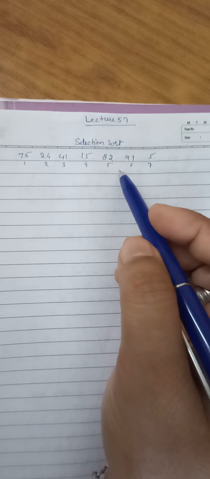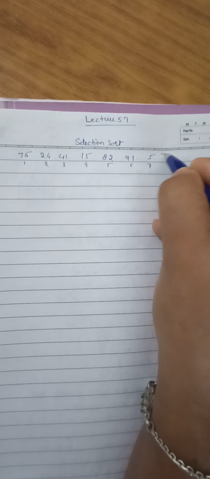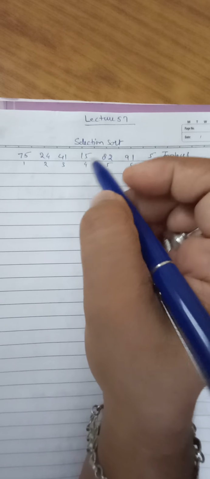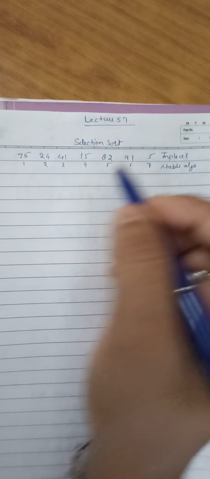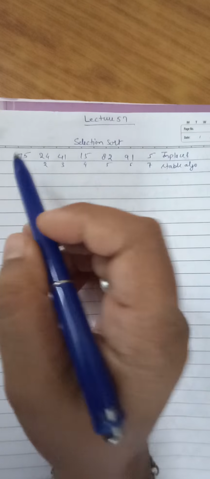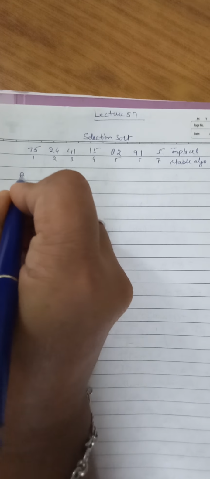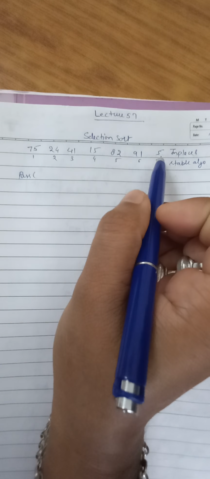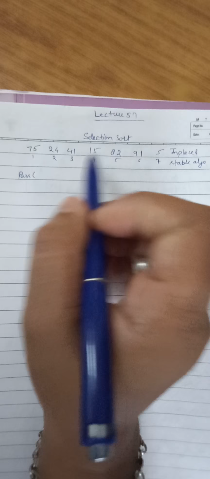First of all, this is an in place and stable algorithm. And what do we do in it? First we select the smallest element and put it at the first place. There are n minus 1 passes total, because a total of n elements are there. So n minus 1 passes.